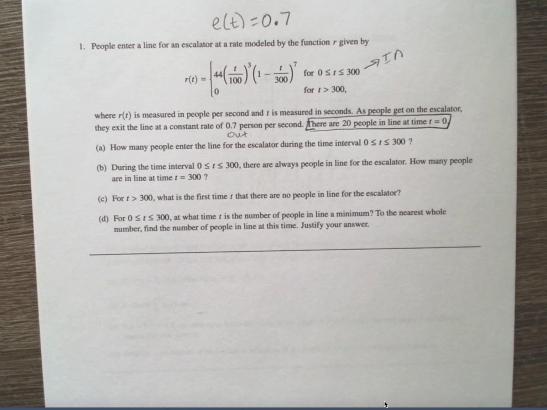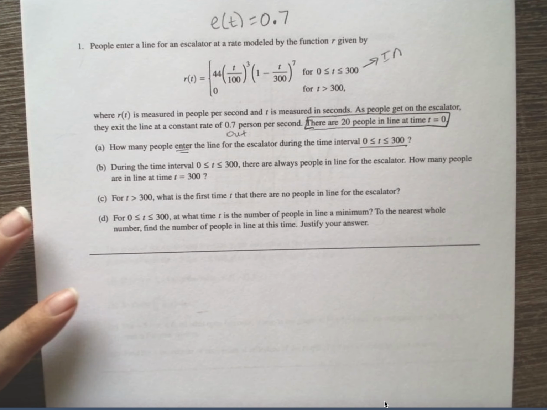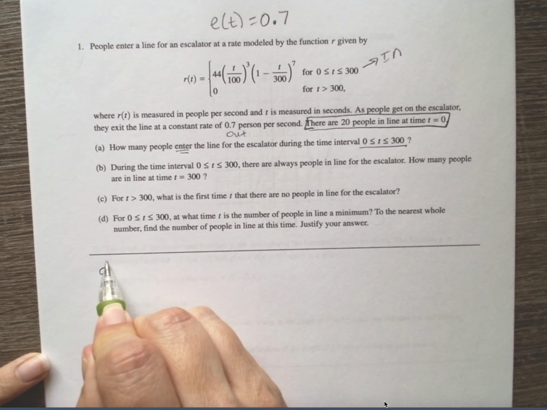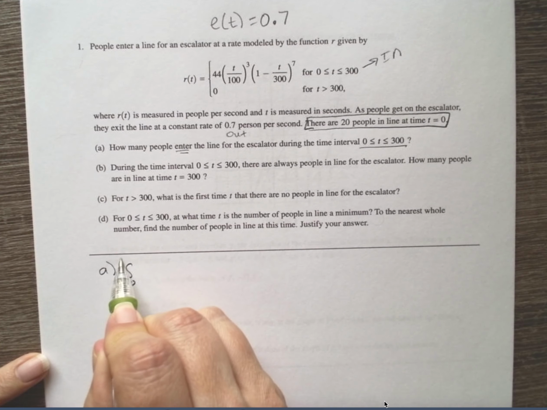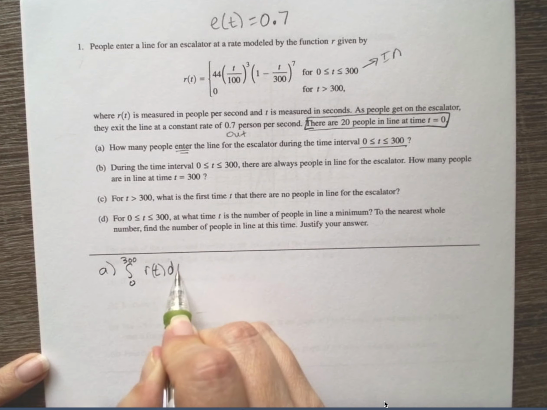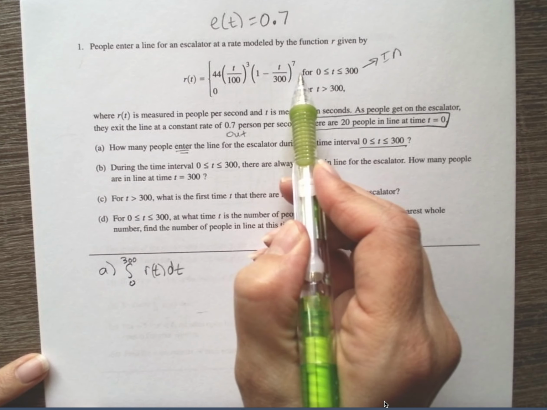All right, so part A says, how many people enter the line during that interval from 0 to 300? Well, that has absolutely nothing to do with people getting out of line. That's just saying, in those 300 seconds, when everybody comes and gets in line, how many total people got in that line? Well, total is your key, you need to integrate. When you integrate a rate, you get the total. So part A, you should integrate 0 to 300 r of t dt. And if you're going in the interval from 0 to 300, that of course is this equation. That has nothing to do with the 0.7. That's just this equation you're going to integrate.